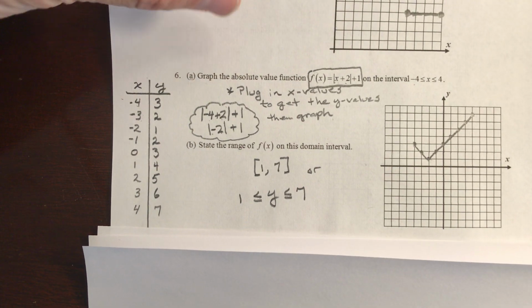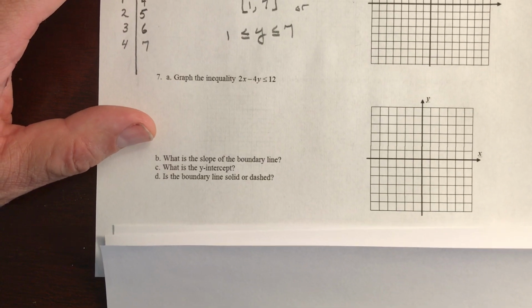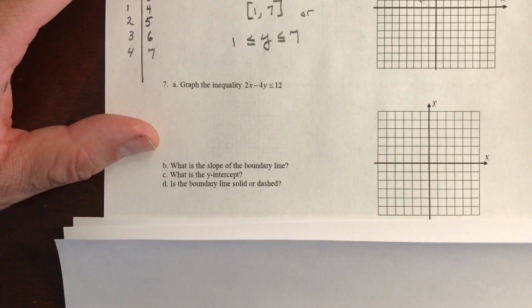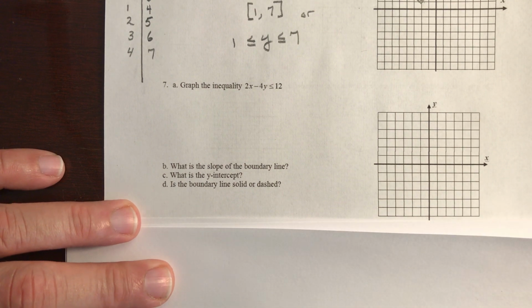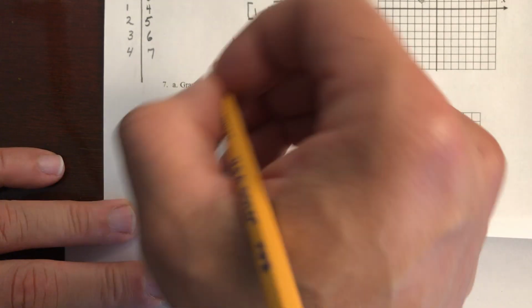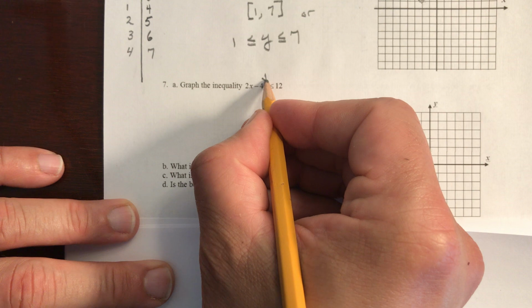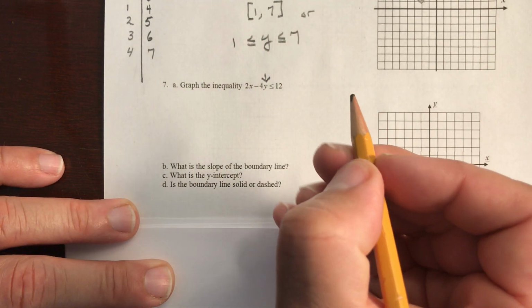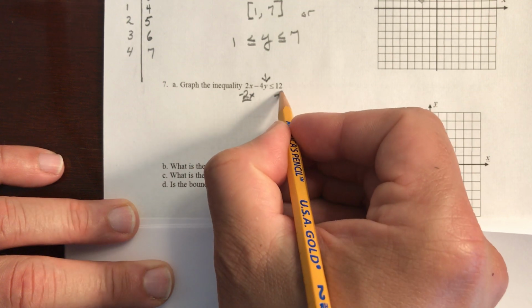All right, let's finish with our last one, which is graphing an inequality. Okay, so to graph an inequality, what you need to do is make sure you solve it for y, or else you're wasting your time. Here's the variable y. You need to move some things around, like subtract that 2x to the other side.